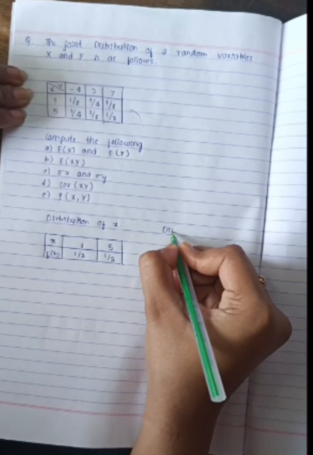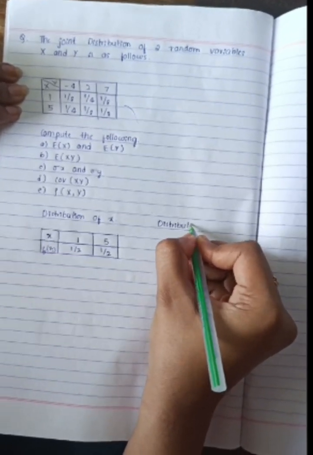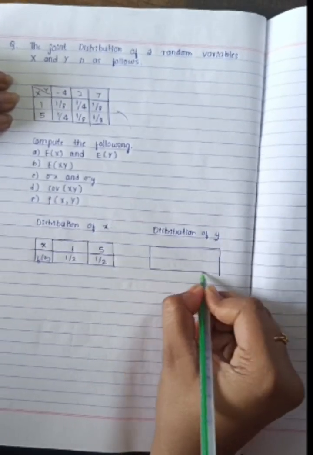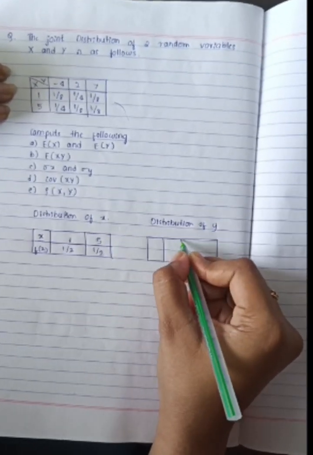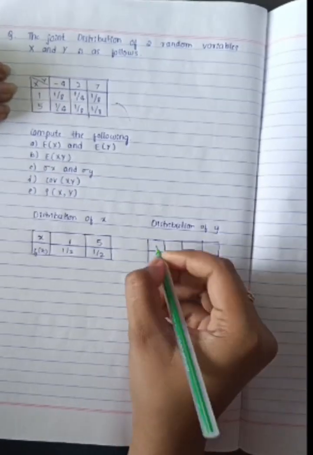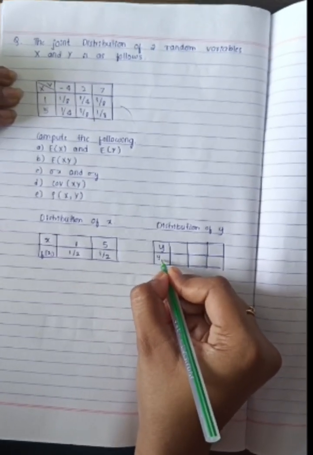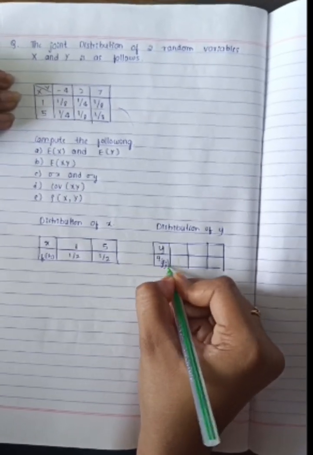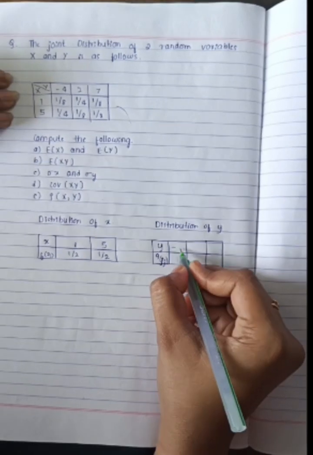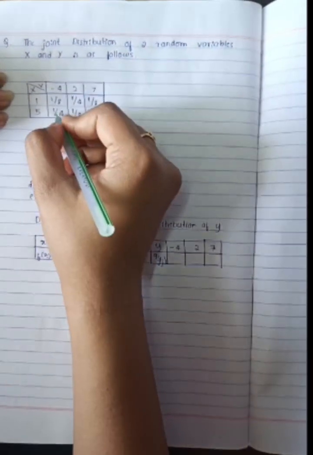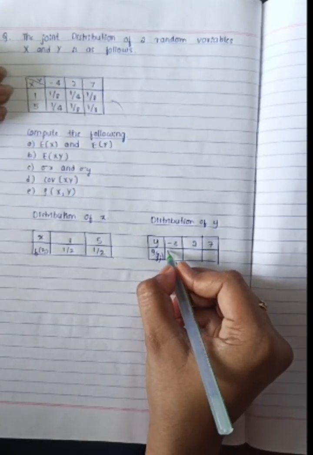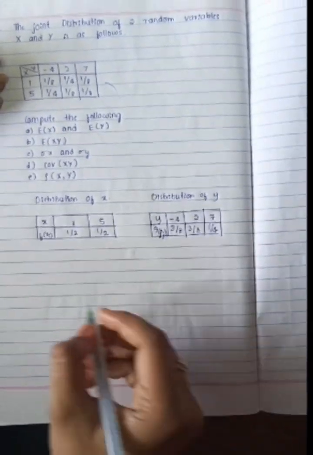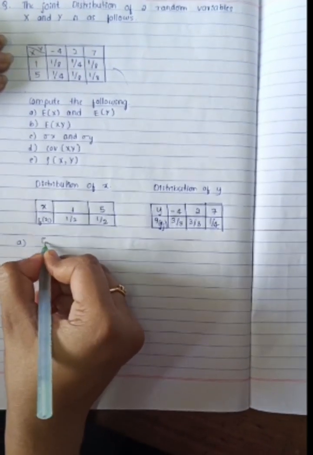Now similarly we will do it for y. We will write the y values here, that is -4, 2 and 7, and the summation of all three columns in this box, that is 3 by 8, 3 by 8 and 1 by 4. Now let us solve the first question, that is e of x.